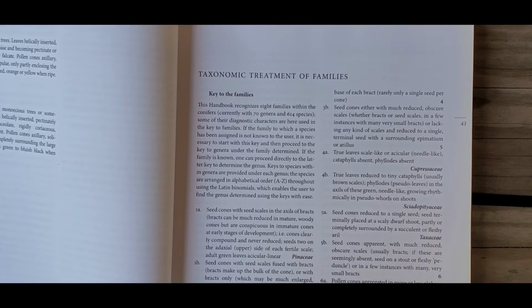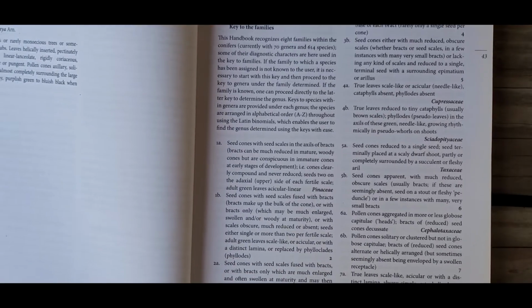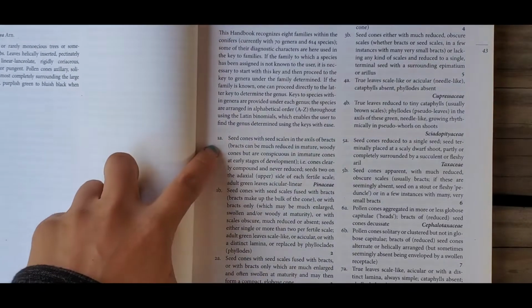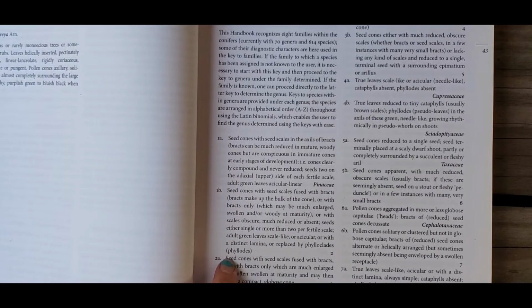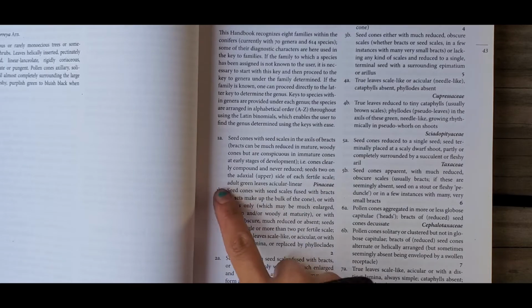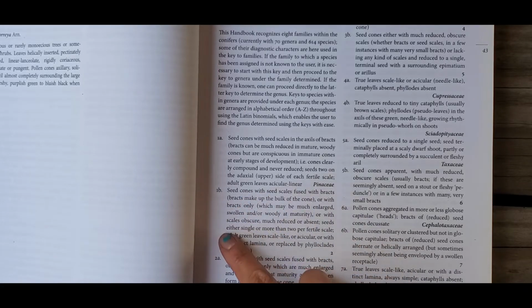So this key is a little bit different because this is for families, but the idea is the same. So you start off with number 1. You read the first one, and you should definitely read the second option as well. And you pick the one that matches more. So if it matches the first, 1A, more, you have a plant that's in the pine family. But if it matches 1B, it tells you to go to 2.